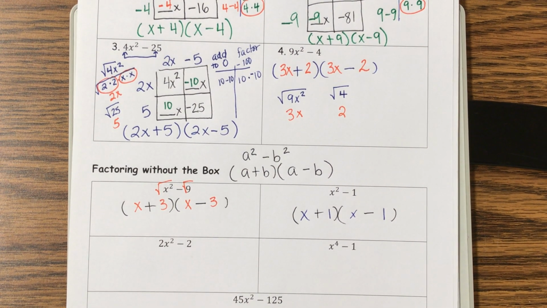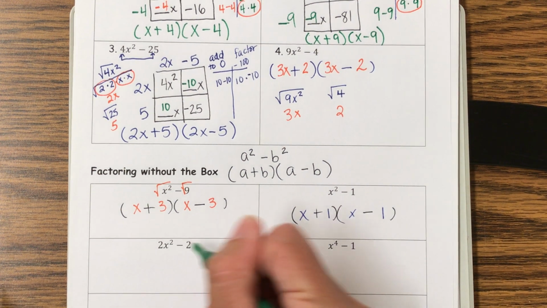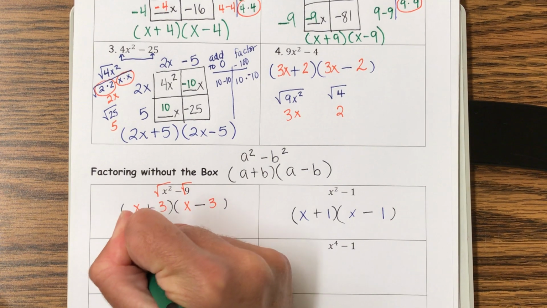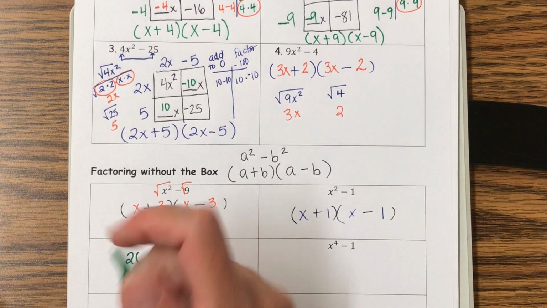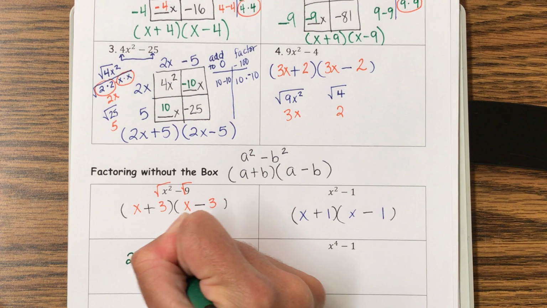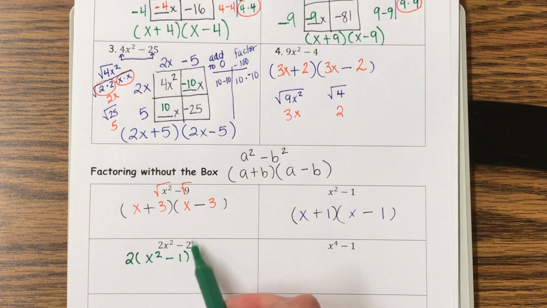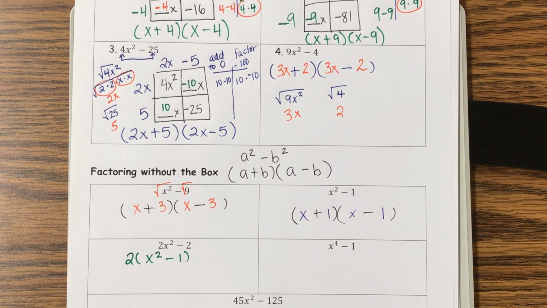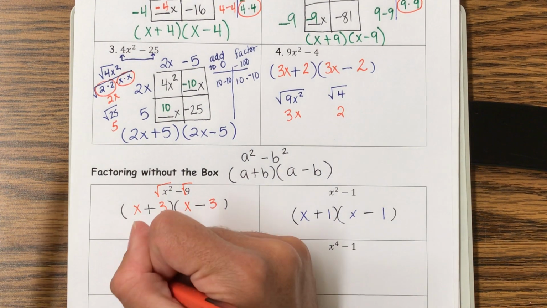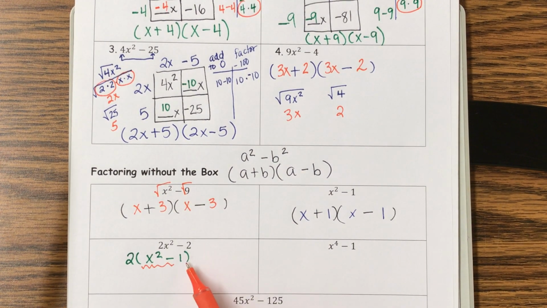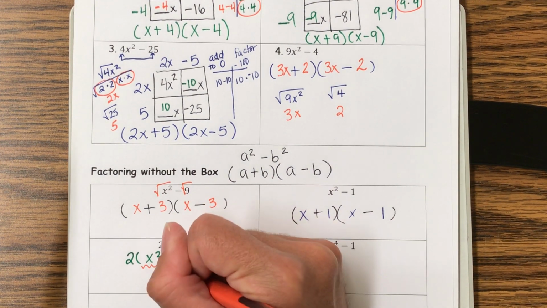2x squared is not a perfect square, and neither is 2. But if you go back to your first rule of factoring and you look for a GCF, notice that both of these have a 2 in common. So if I factor out a 2, then notice I'm left with an x squared minus 1. Because 2 times x squared is 2x squared. 2 times 1 is negative 2. And then now notice how, with what I have left in my parentheses, that follows into the difference of squares.